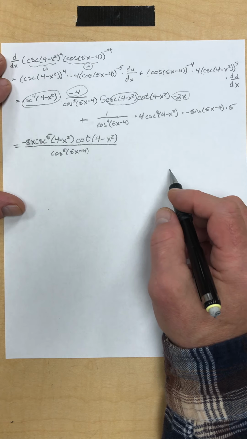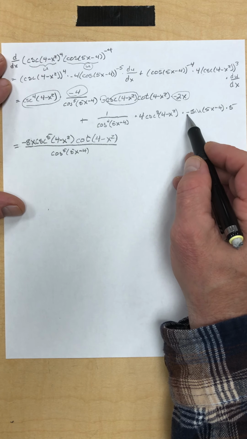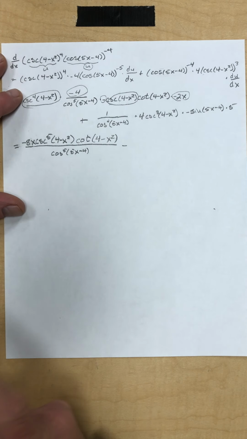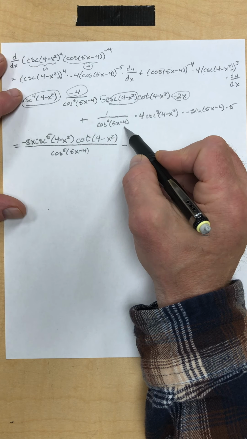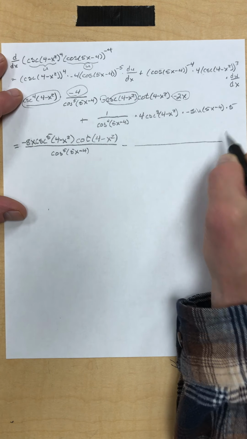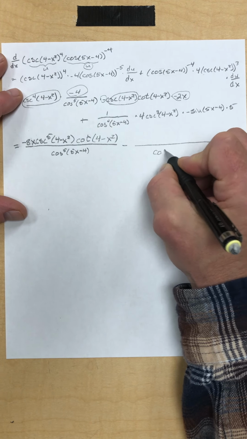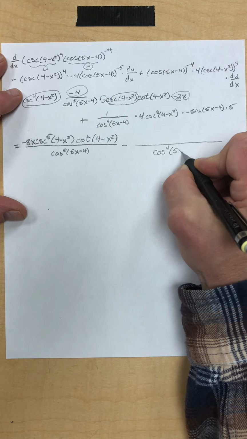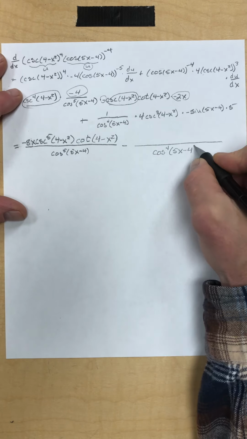Now we come over here, and I've got to deal with all of this. I only have one negative, so it's going to remain negative, so I'll put a minus sign there. This was the only guy that had a negative exponent, so I moved him down below, so that's the only guy that stays down below. So I have the cosine to the 4th of 5x minus 4 like that.